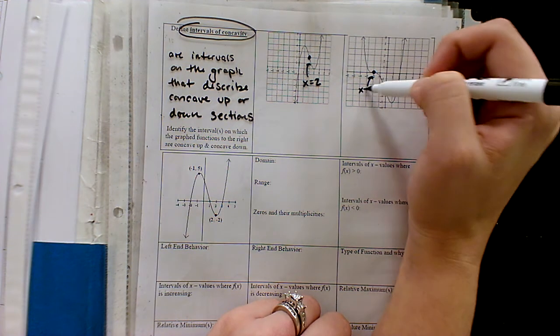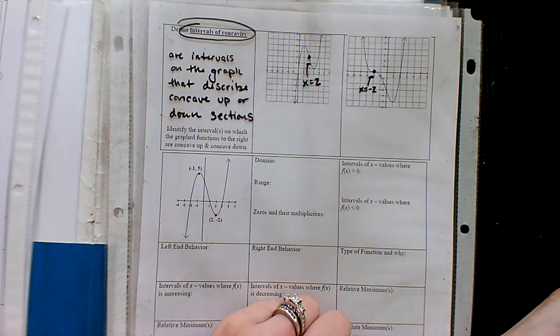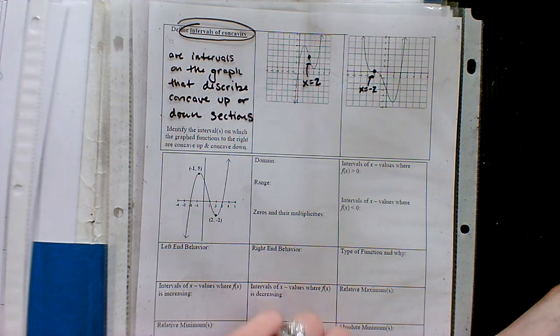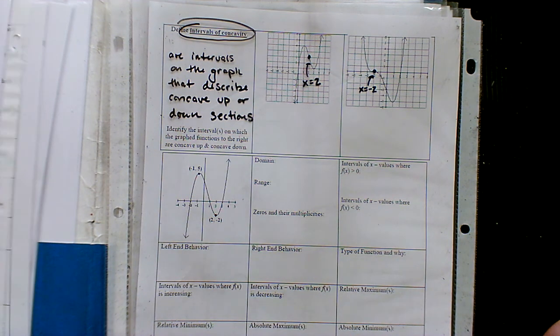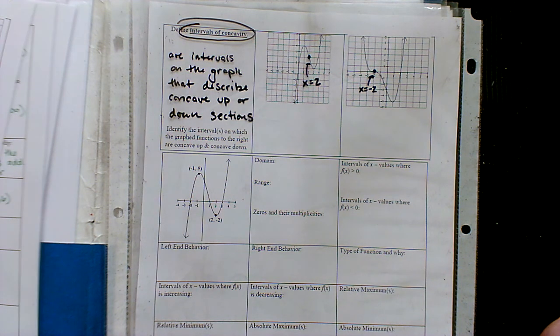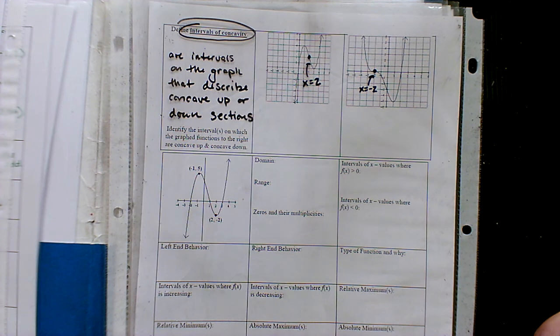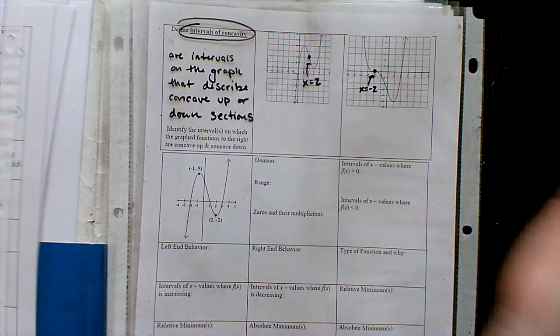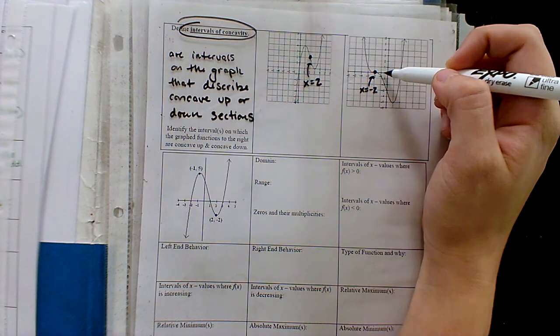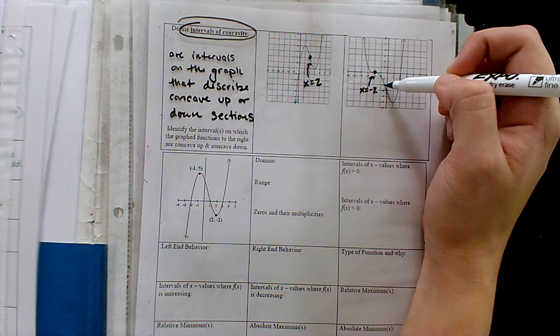Okay, so x value of -2. And where was the other one? -0.5, comma something?